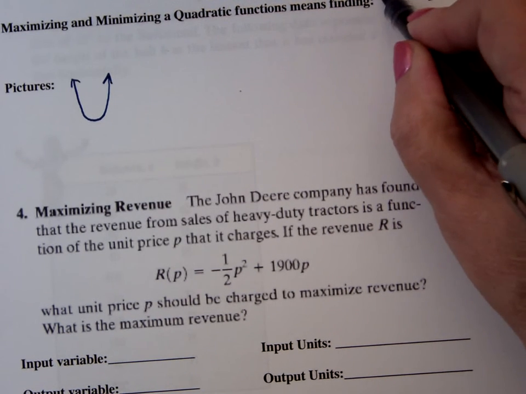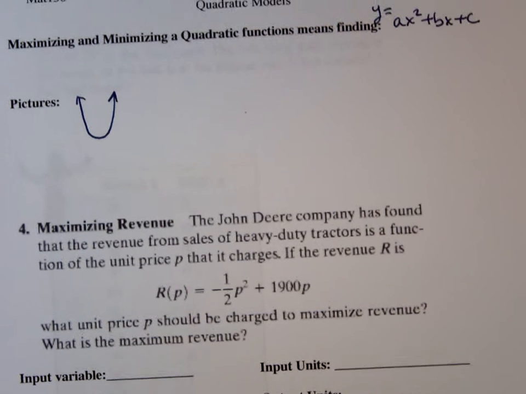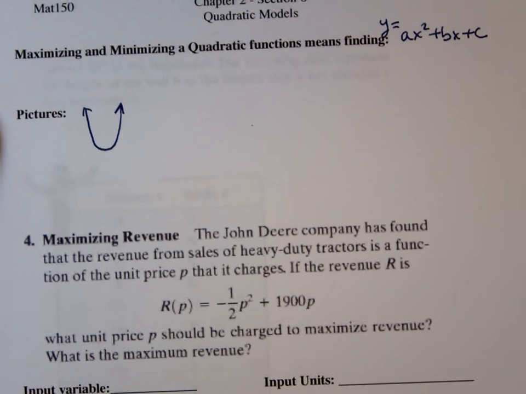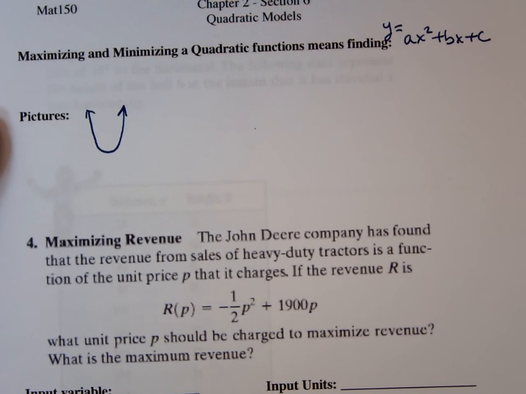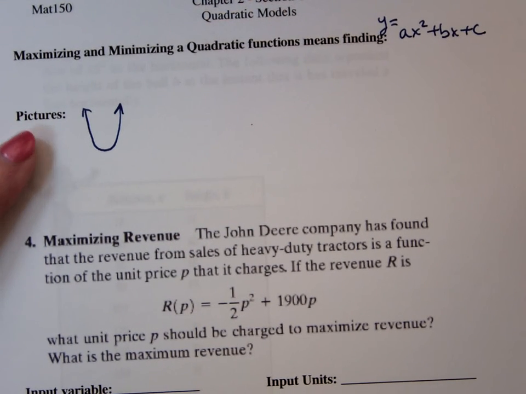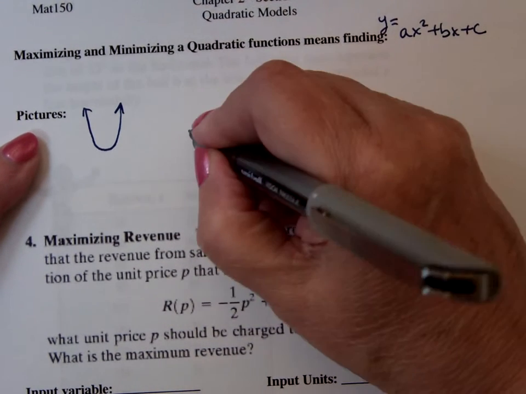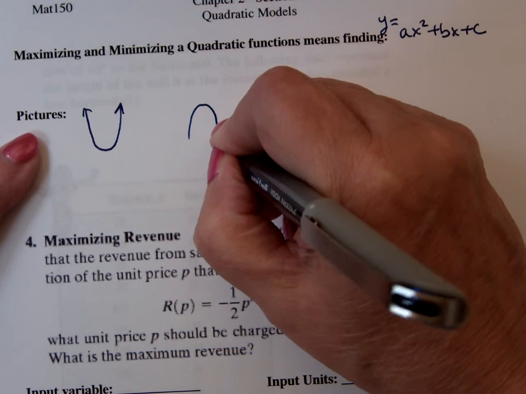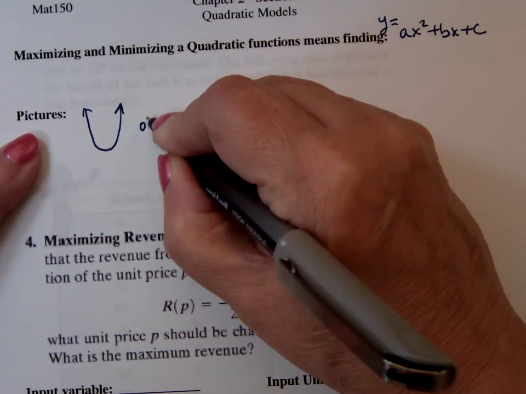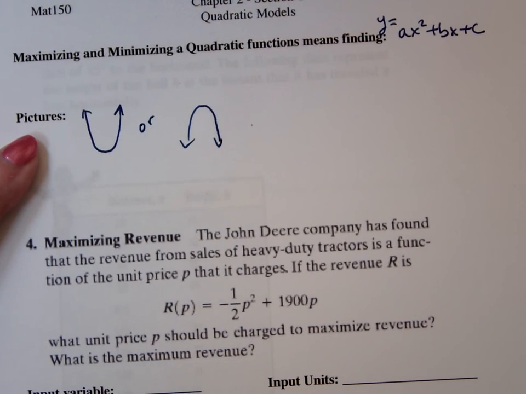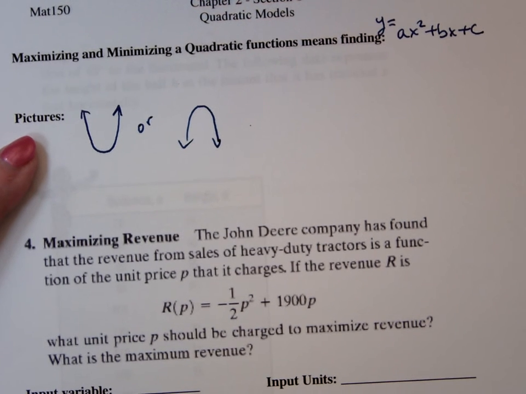That's my mathematical model, and I need to make it an equation, so we'll make it y equals ax squared plus bx plus c. They all look the same. It's a U-shaped graph that opens up, or a U-shaped graph that opens down. It's one of the two. It's a very predictable mathematical model of something.